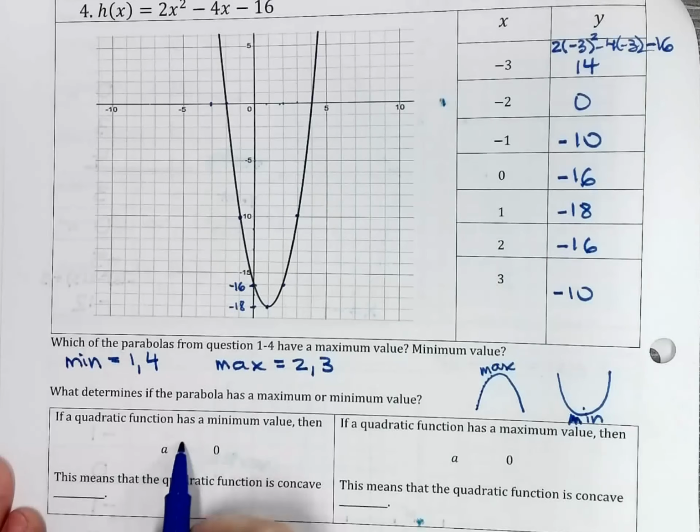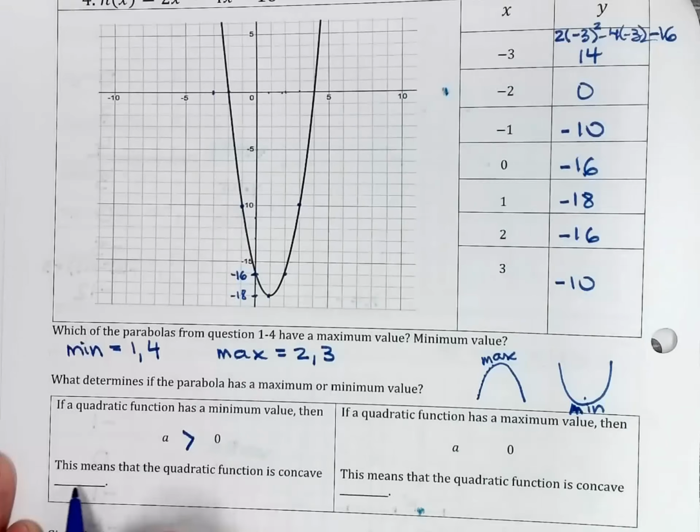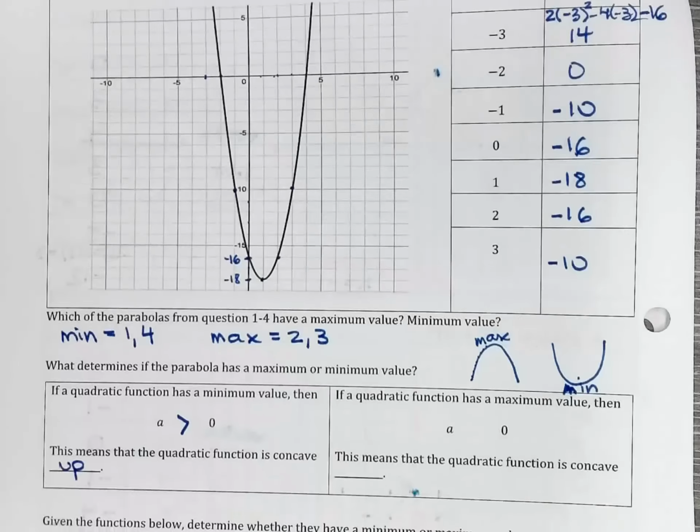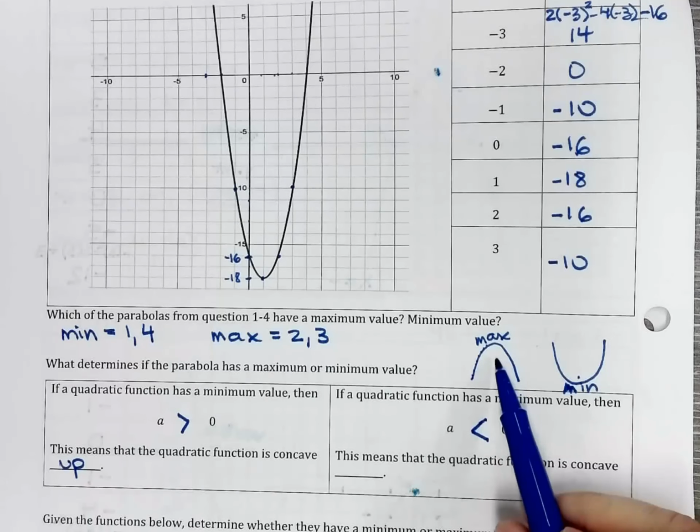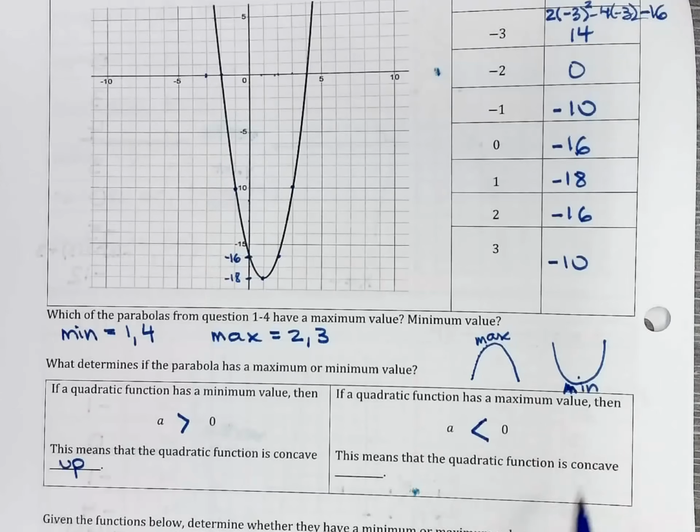So when a is greater than 0, or positive, then your quadratic opens up, or your quadratic is concave up. And the other way is true. So if you have a maximum value, then your a is less than 0, or your leading coefficient is going to be negative, and it's going to look like this. So that means the concave opens down.